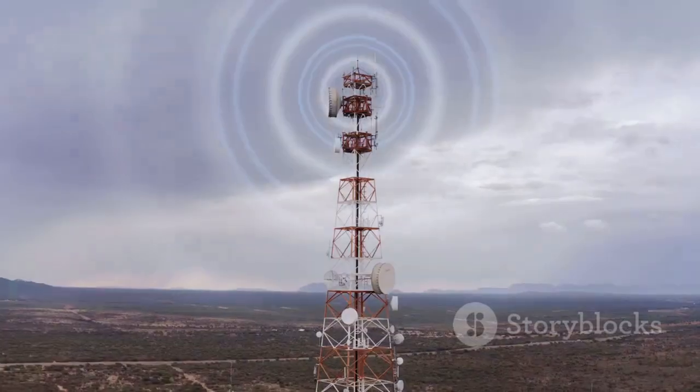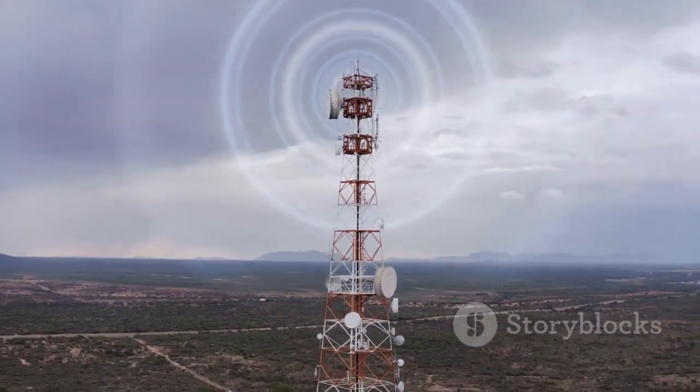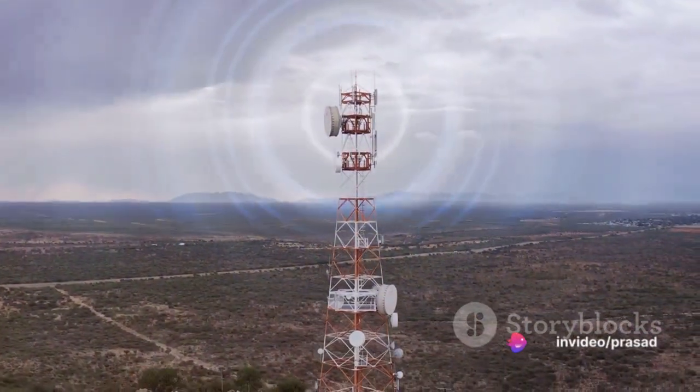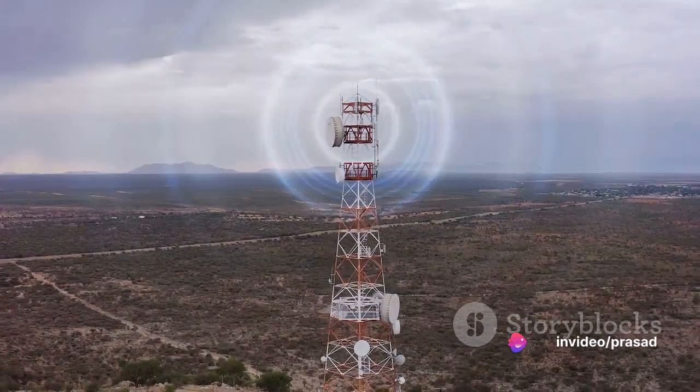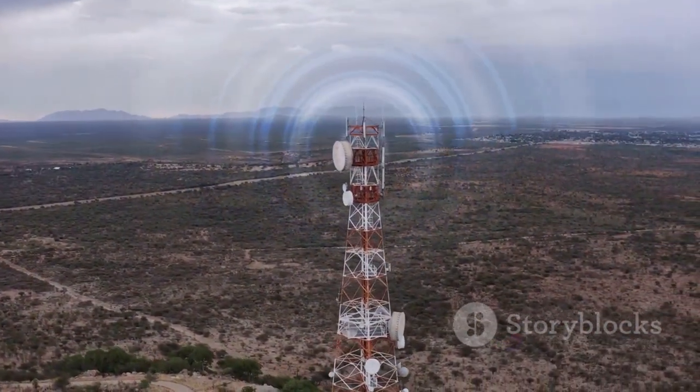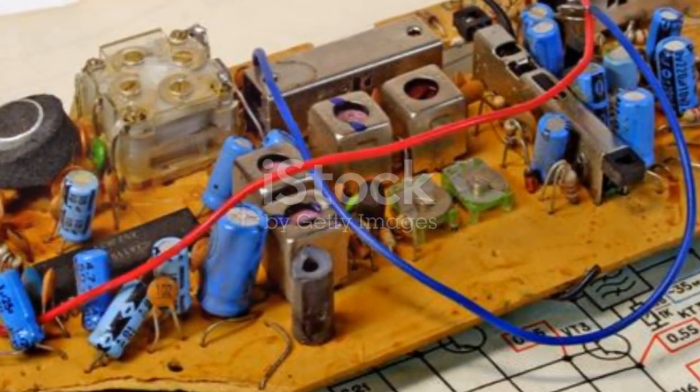Radio frequency, often abbreviated as RF, is a type of electromagnetic wave used in communication. Think of your favorite radio station, your home Wi-Fi, or even your mobile phone. All these devices make use of radio frequency for wireless communication.